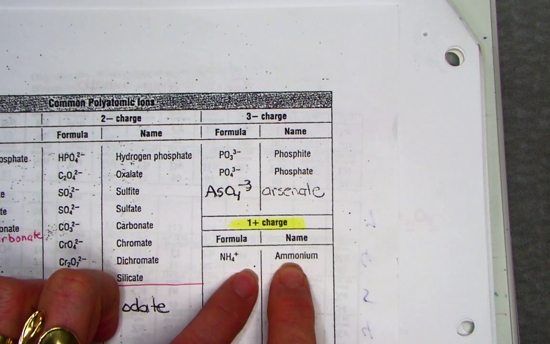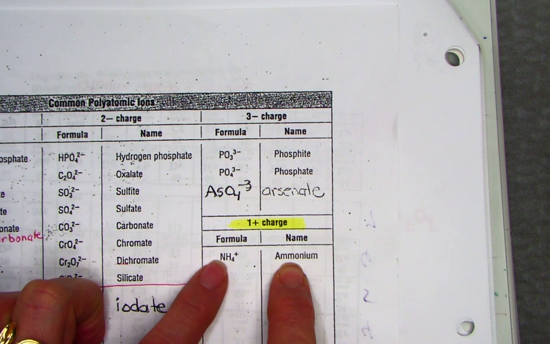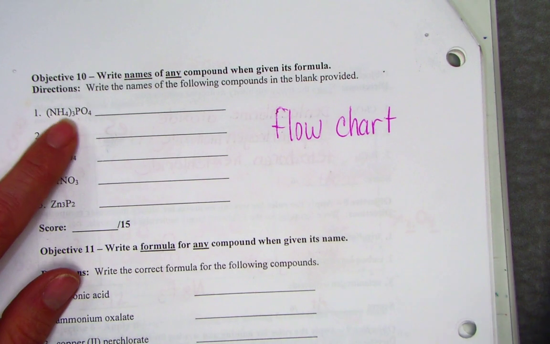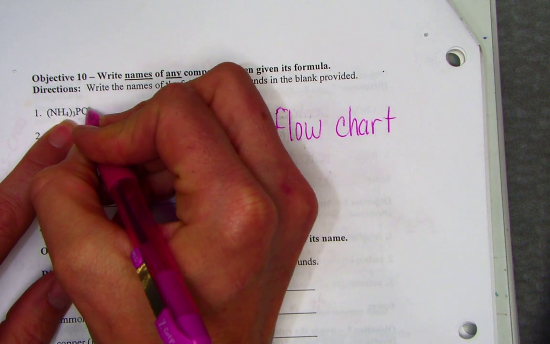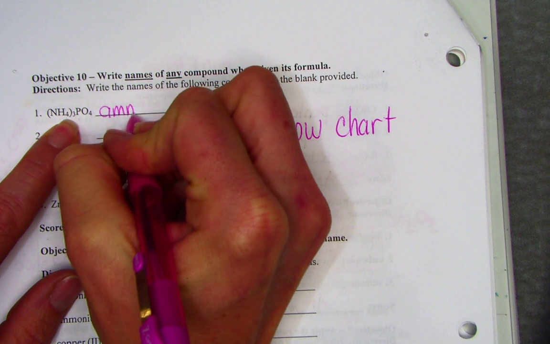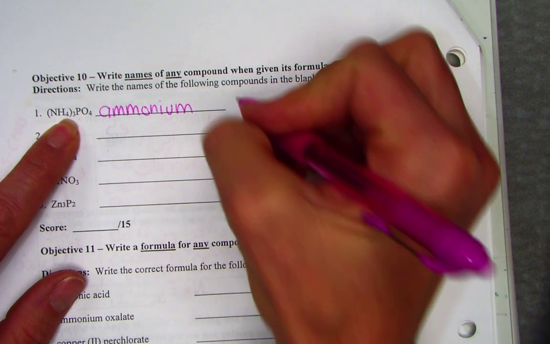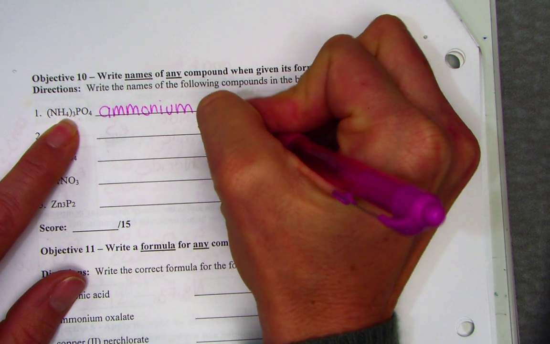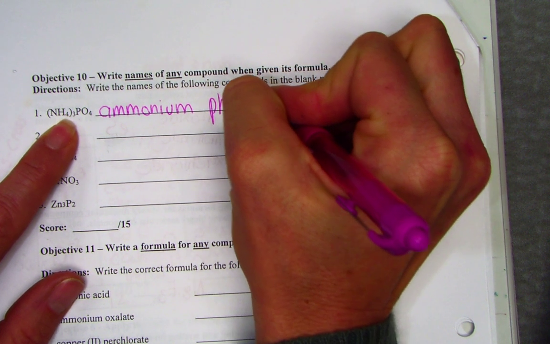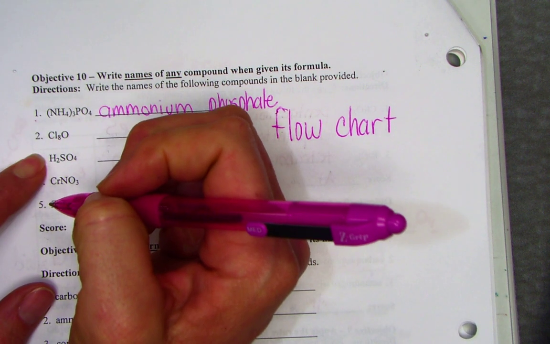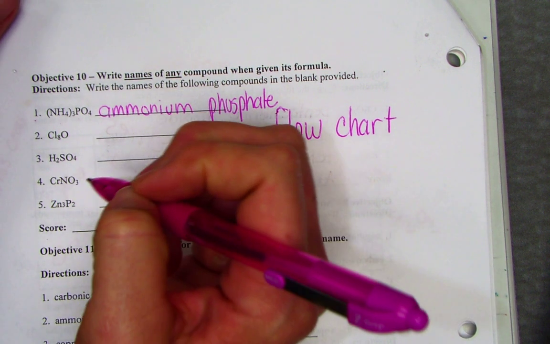When ammonium hooks to phosphate, it does so by crisscrossing charges. Ammonium with its +1, phosphate with its -3. That's why we're seeing a crisscross of charge. We simply say the names of the 2 polyatomic ions. This is called ammonium phosphate, a ternary ionic compound containing more than 2 elements.